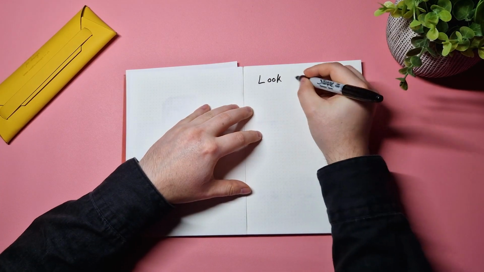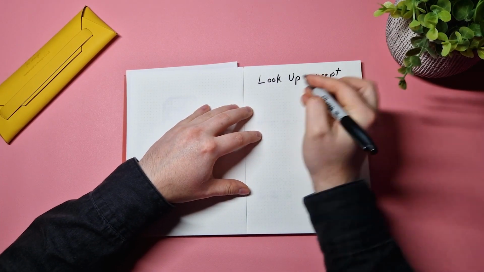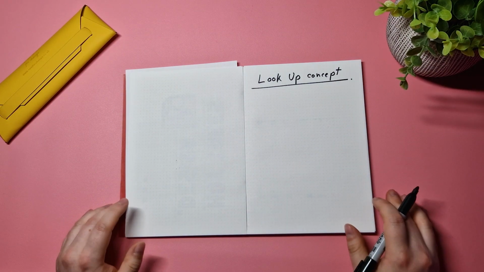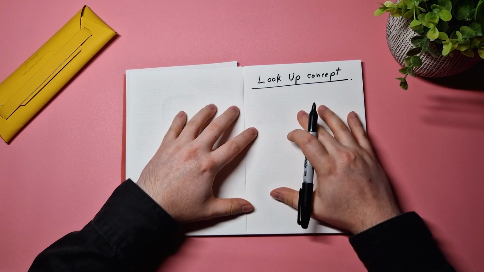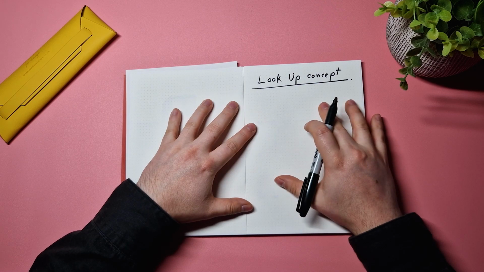Right, so we know what the song is about, we know what message it's trying to set out, we know what emotions it's trying to talk about, so let's see how we can visually represent that.